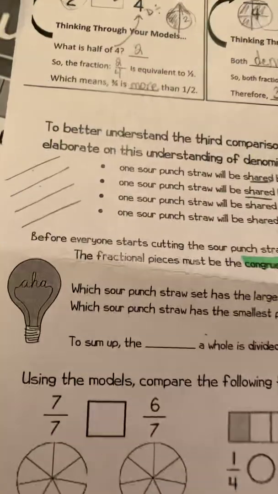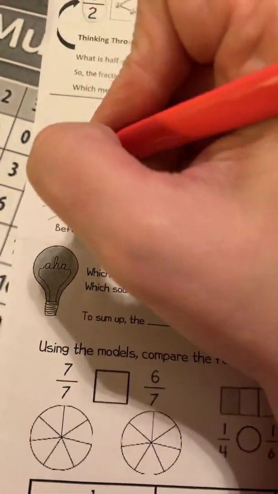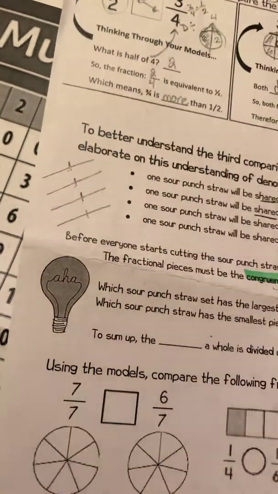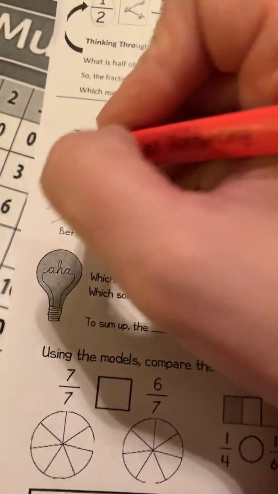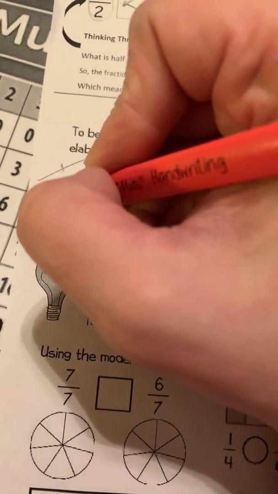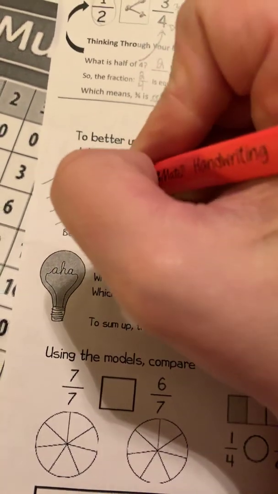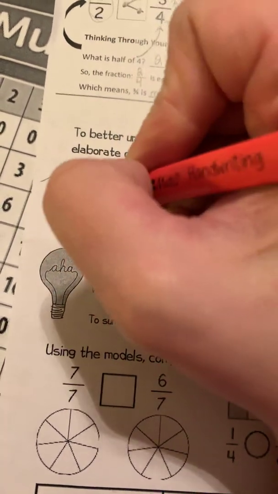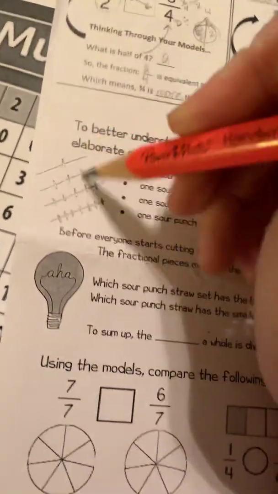On the Sour Punch straws, I went ahead and drew little dark marks like this on yours so they know where to cut. So you've got the half, you've got the 4th, you've got the 6th, and then you've got the 8th. So the Sour Punch straws already have this.